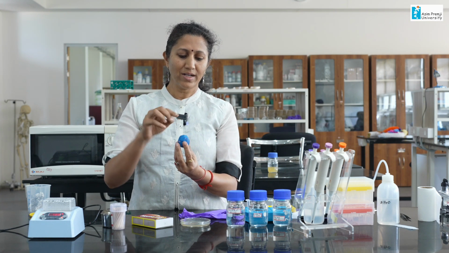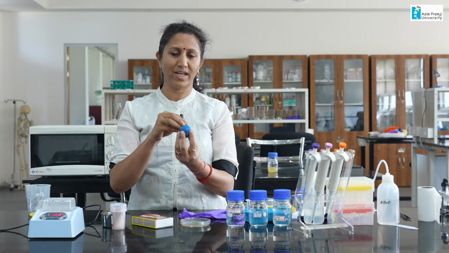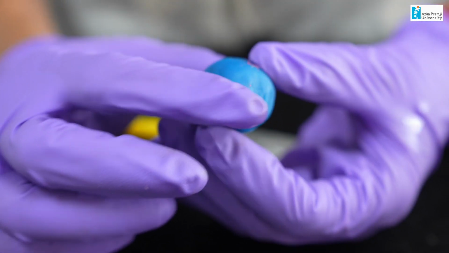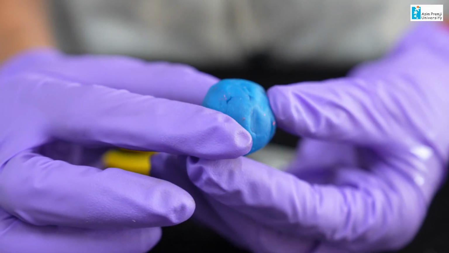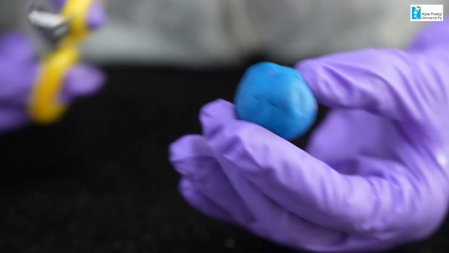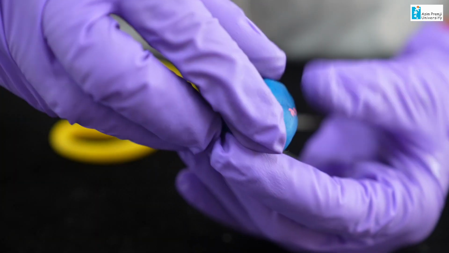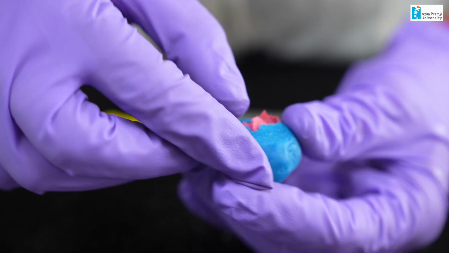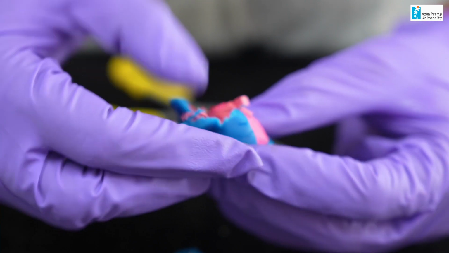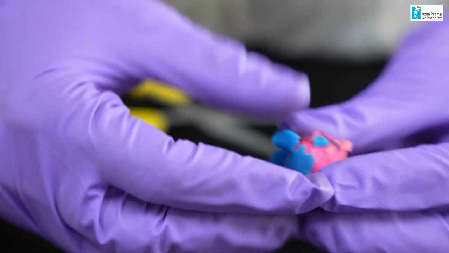So, here is the clay model. Imagine this is a 3D model of a cell with a hollow space inside filled with cytoplasm, and inside there is a nucleus and DNA. Let me cut open the outer membrane. The cell has a cell membrane. Let me remove this membrane, and you can see a pink colored substance. Imagine this is the cytoplasm, and inside this you have one more round structure, the nucleus.